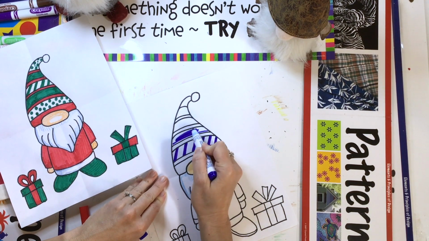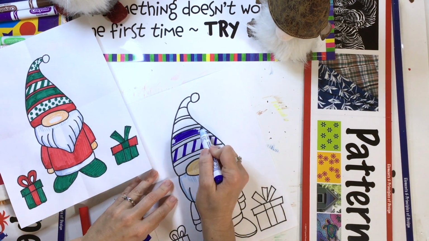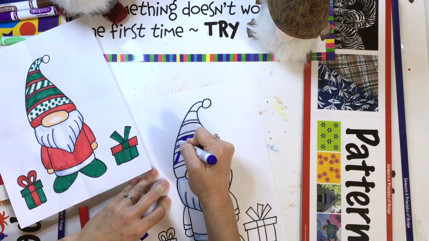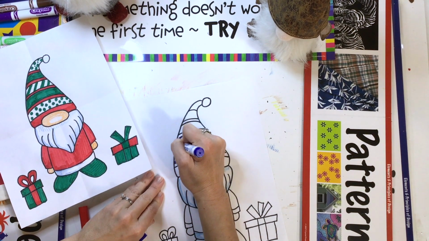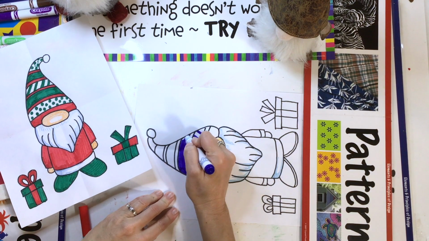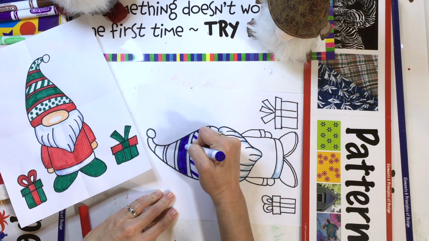Okay, so if you're adding color with markers, try putting the edge of the marker flat on the paper and you get this thicker line. And then when you want to get into the small parts, hold the marker more straight like this, and you get into those small spaces. Turning your page as you're adding color really helps get into all the shapes that you drew.